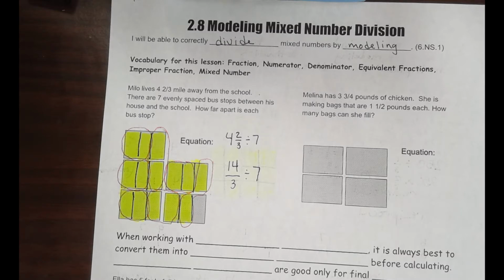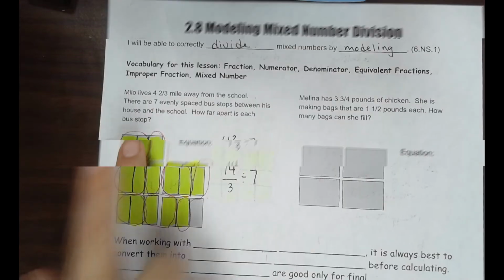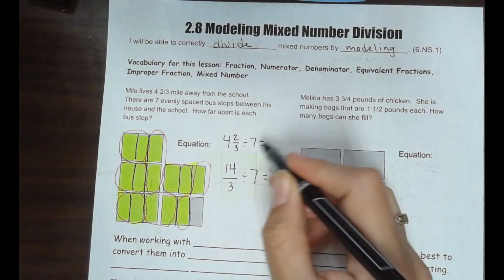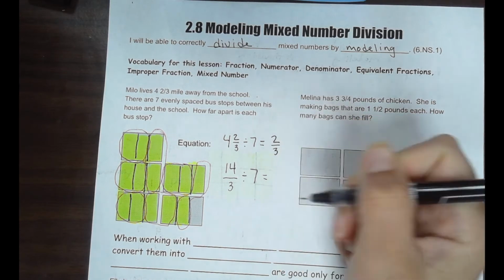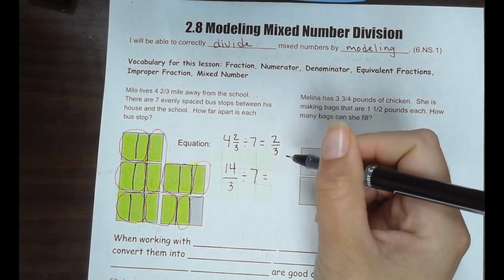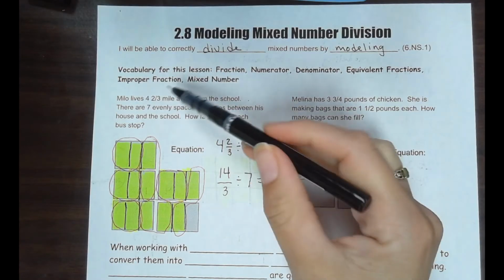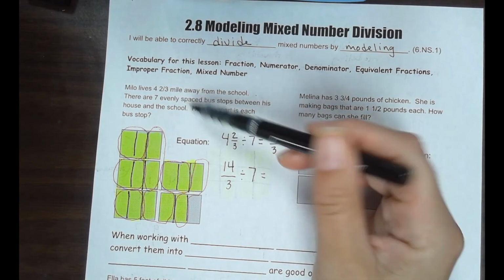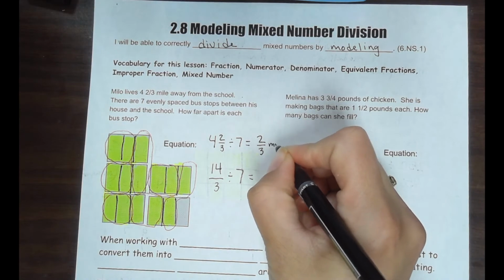And in each group I have 2 pieces, and it takes 3 to make the whole unit, so I have 2/3. So 4 2/3 split into 7 equal pieces gives me 2/3 in each group. Now, if this is a story problem, this needs to have a label. It's 4 2/3 miles, so each one of these represents 2/3 of a mile.